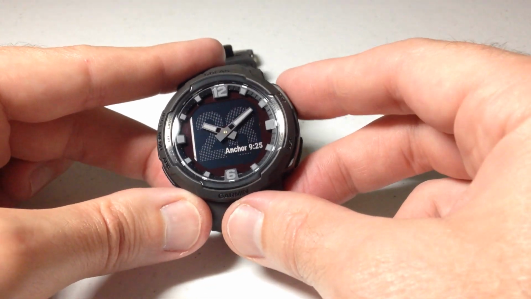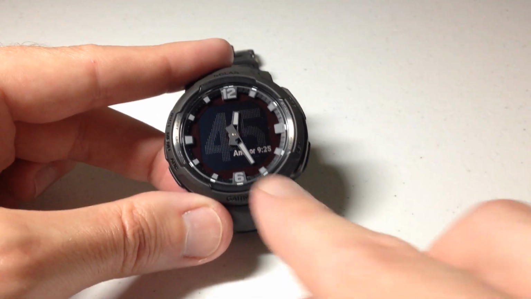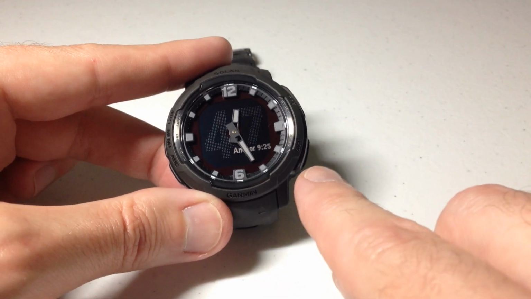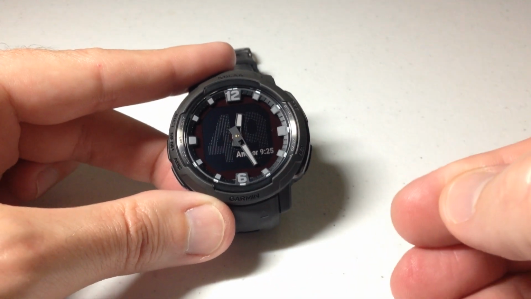Oh, there it is, yeah. So you can add it in additional watch faces. Again, Anchorage was the only one that showed up because that is the first one in my alternate time zone listings.